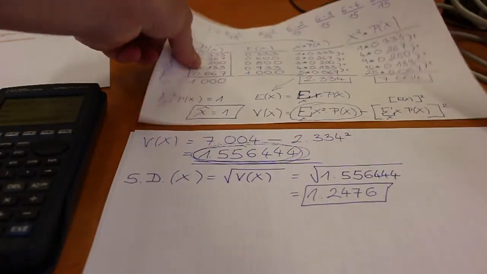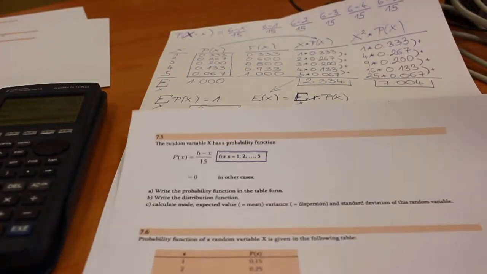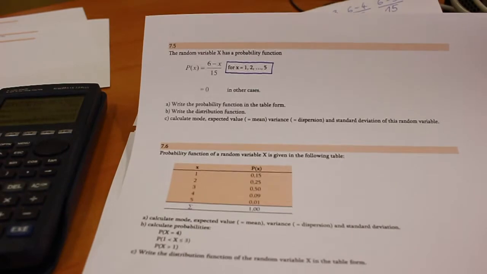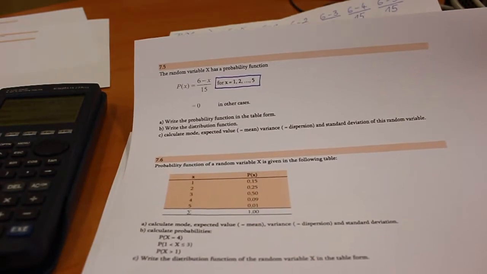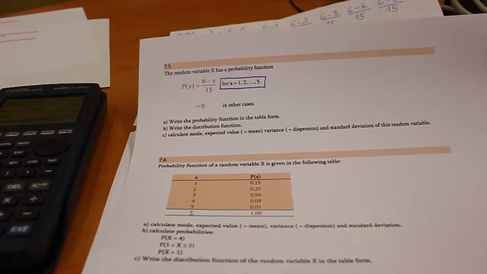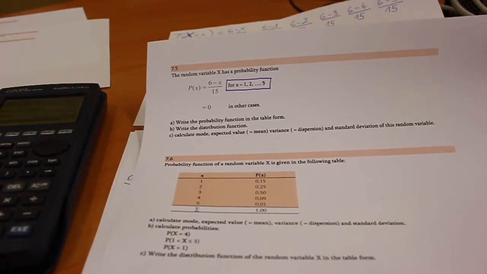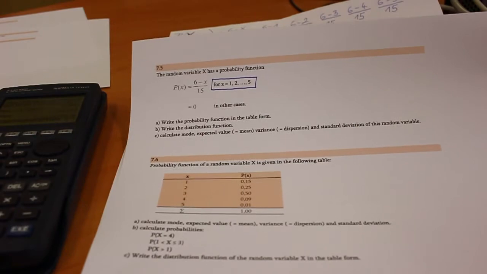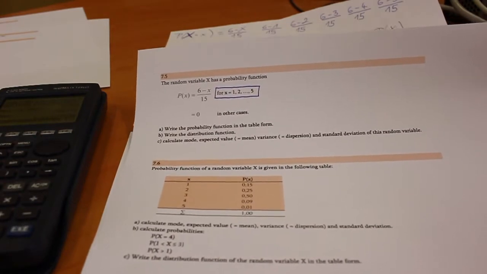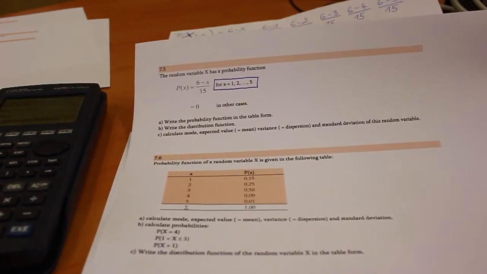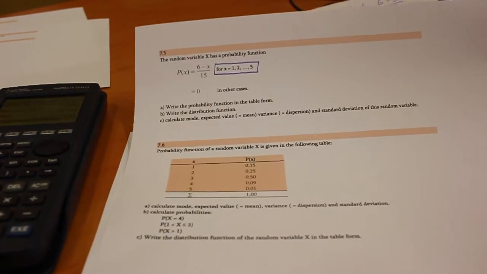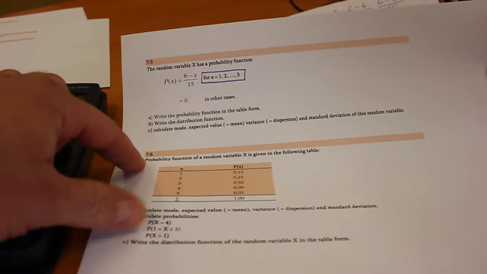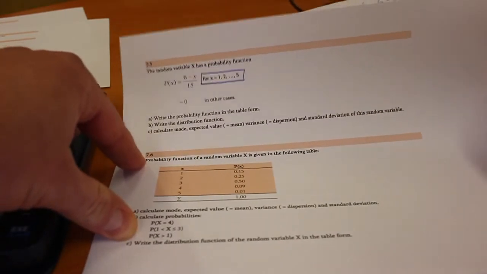So this was random variable x, expressed by probability function. We calculated probabilities, we calculated the values of the distribution function, and we calculated the mode, expected value, variance, and standard deviation. We will continue with another example.